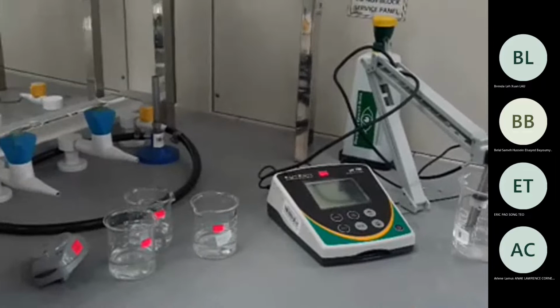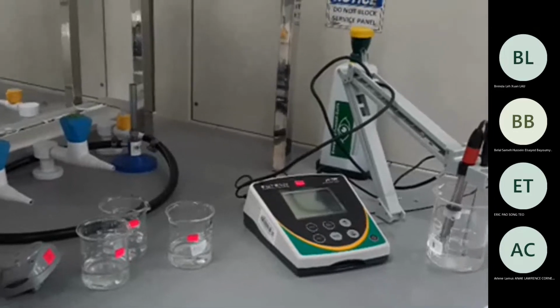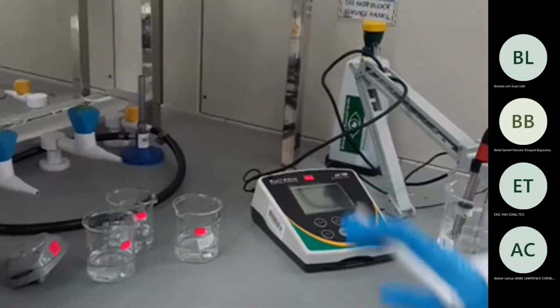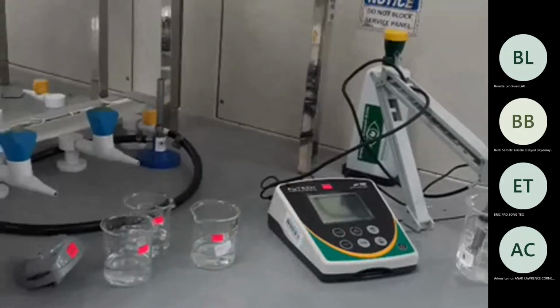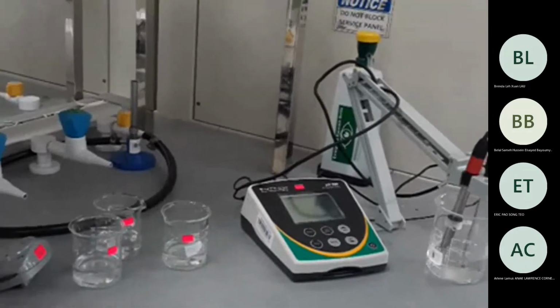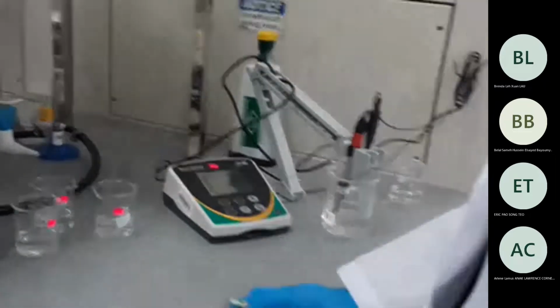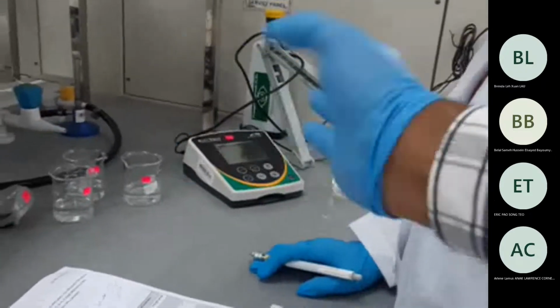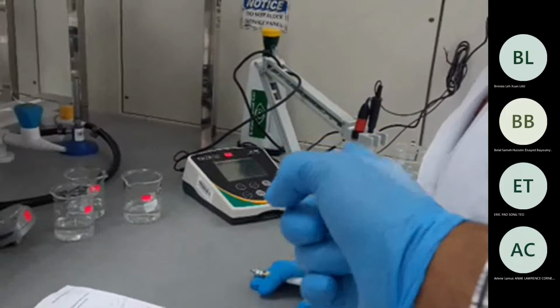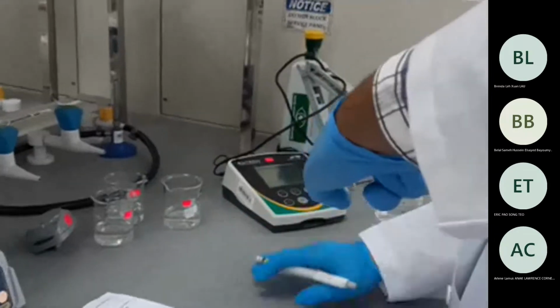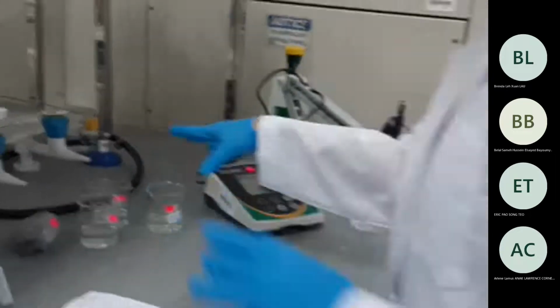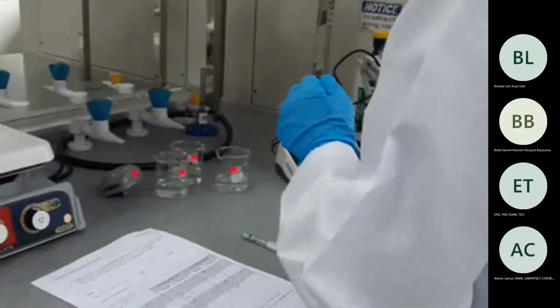In one beaker, we add 0.1 molar HCl, see how the pH increases or decreases. In another beaker, take 25 milliliters and add 0.1 molar sodium hydroxide, see how it changes. We'll be dividing this 100 milliliters into 4 different beakers, so you have to have 4 beakers. By the time it gets ready, you can prepare 4 beakers, 1, 2, 3, 4.